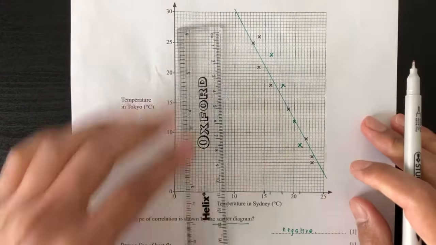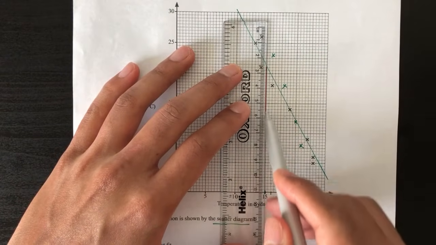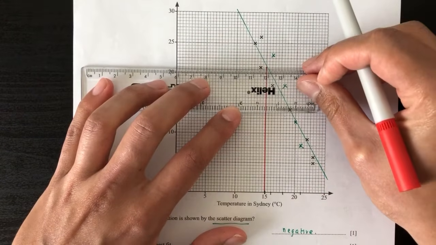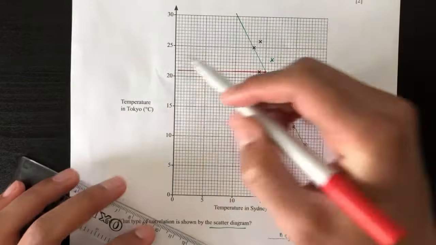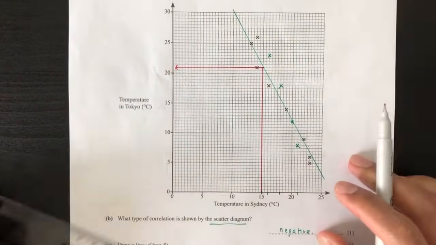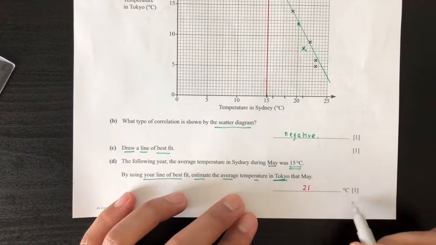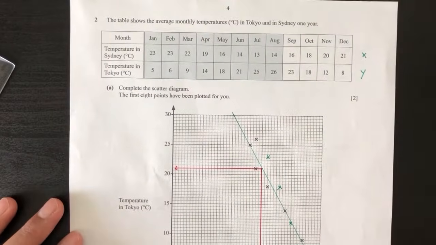So 15 going up. And if you draw this line over here, we'll have the value here. This is the value of 21. So your answer for part D will be 21 degrees for Tokyo. This is your question number 2.